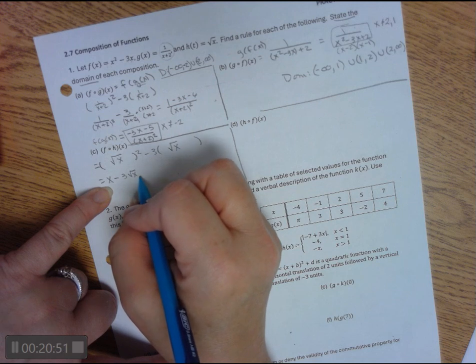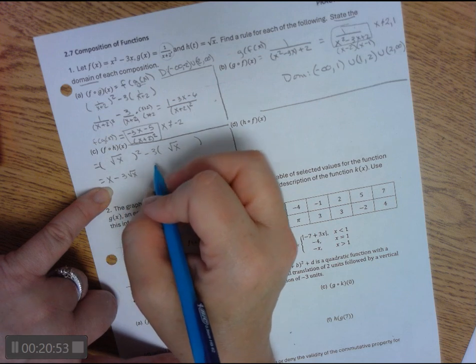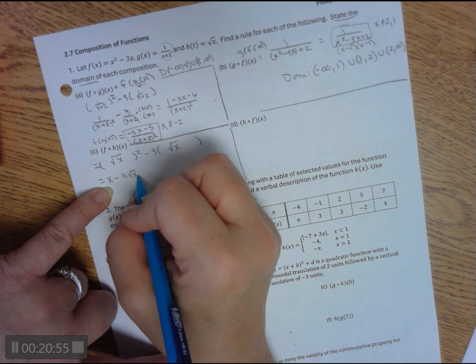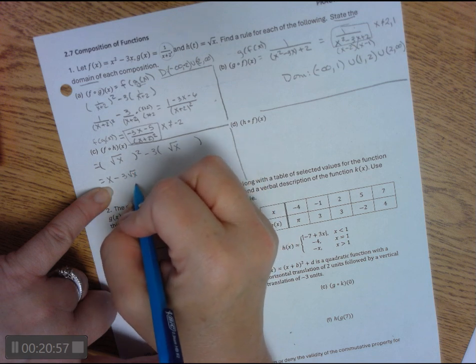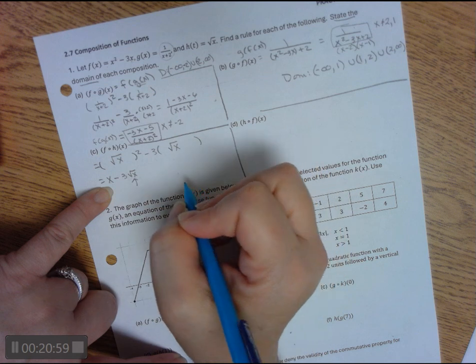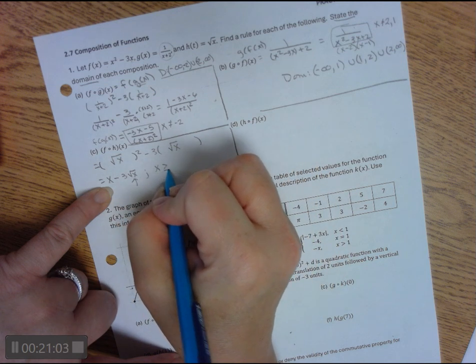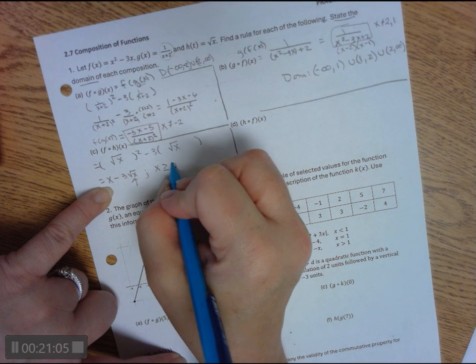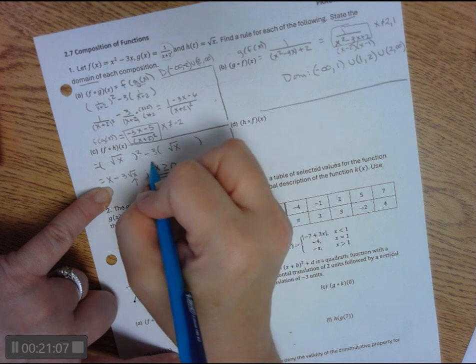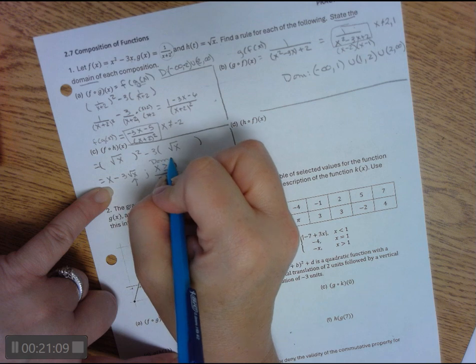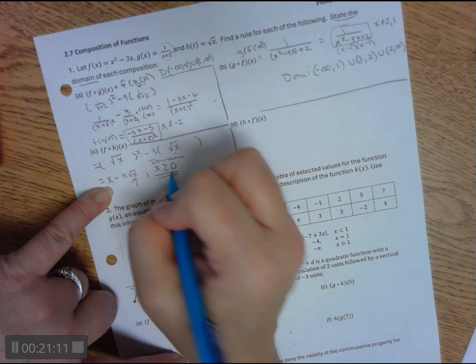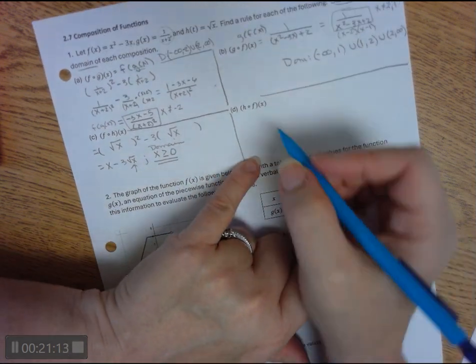I don't have to do anything to simplify that. I just have to limit the domain. And the only thing that's going to cause problems is this guy. He can't be negative. So x is greater than or equal to 0 is the domain. It's my restriction and the domain.